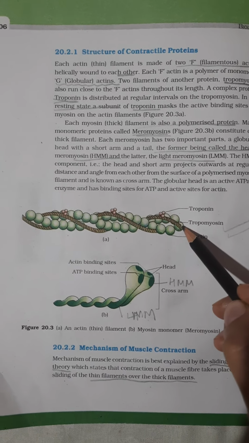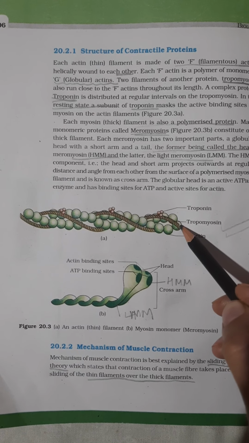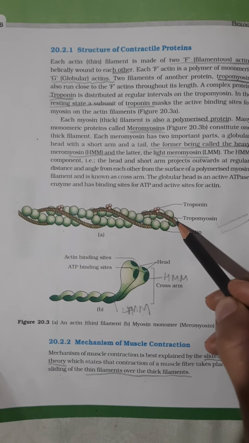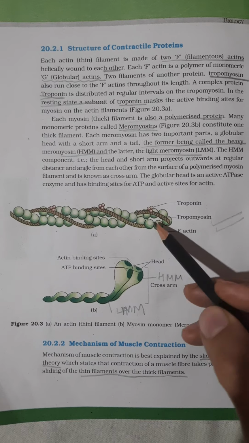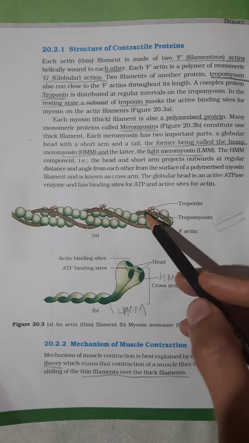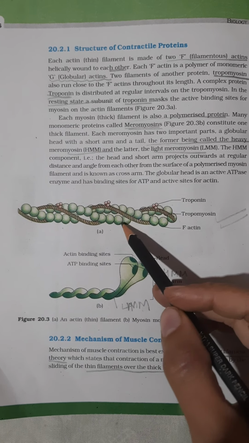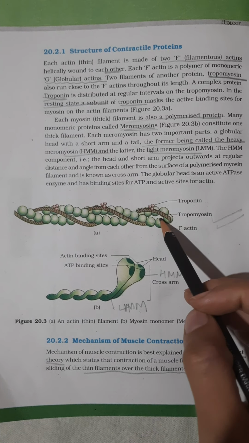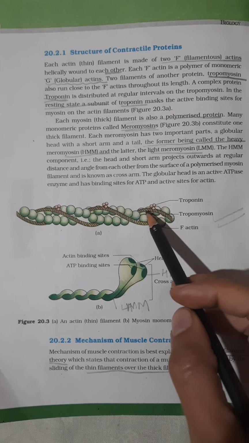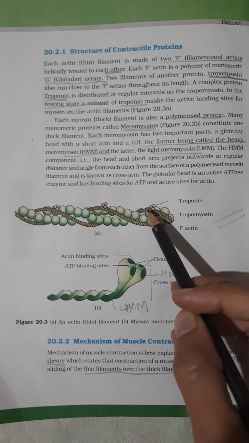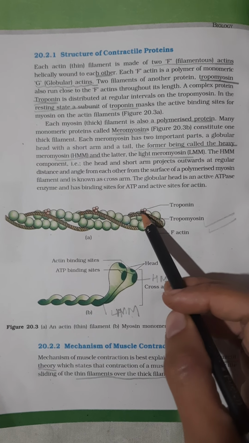In this diagram, part A is showing the actin filament, or the thin filament. It is composed of three components. One is this globular or filamentous actin. Then this rope-like strand is referred to as the tropomyosin. And on the side of tropomyosin, there are certain molecules called troponin.